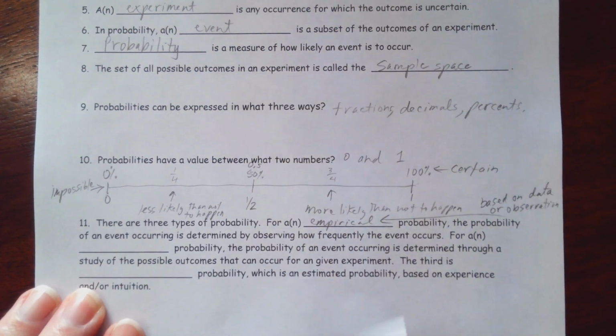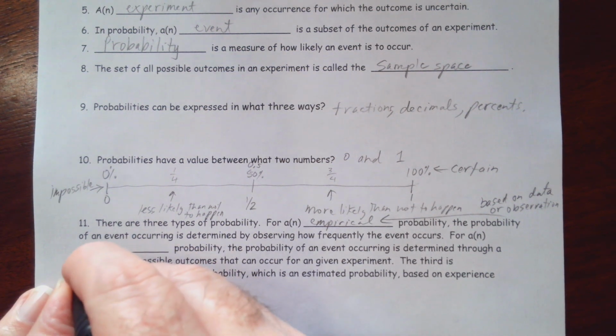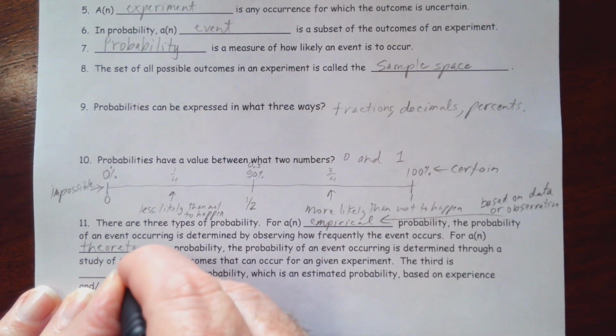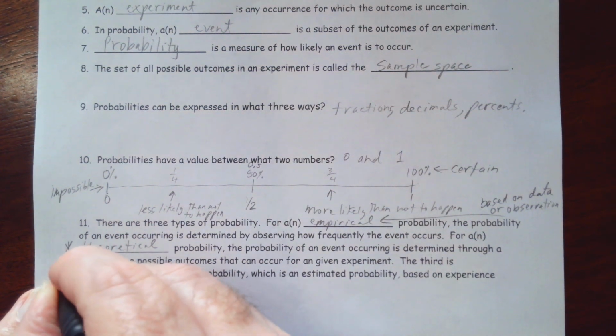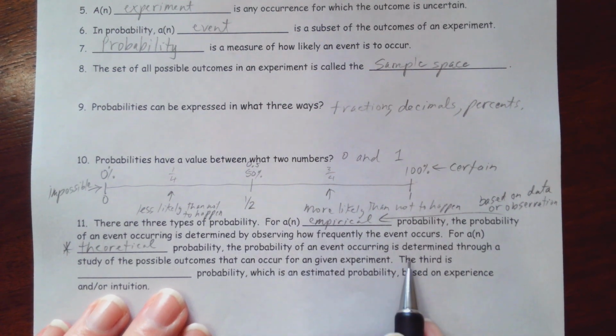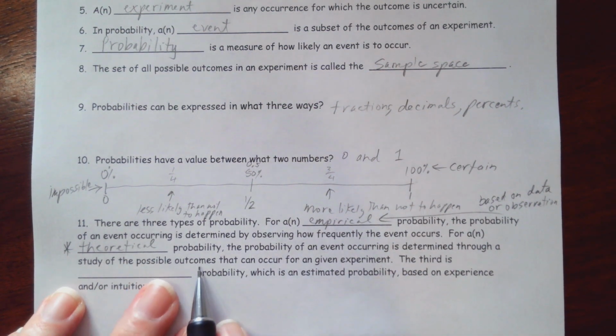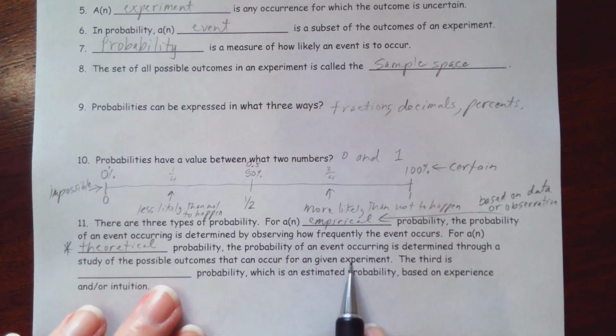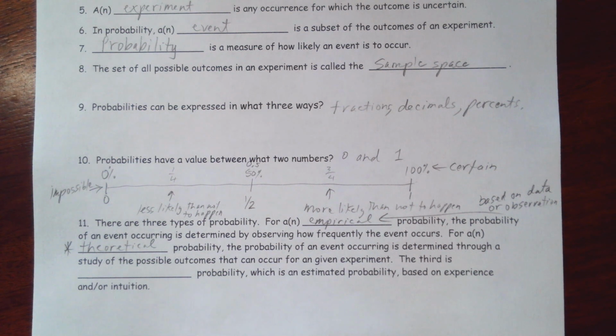For a theoretical probability, and I'm going to put a star here because these are the ones we will do the most, the probability of an event occurring is determined through a study of the possible outcomes that can occur for a given experiment. So when we roll a die, we know we have 6 possible outcomes. If we want to know the probability of getting a 1, we know there's 1/6 on the die, so we have a 1 in 6 chance. So we consider that basically a study of the possible outcomes, and that's how we determine the probability.